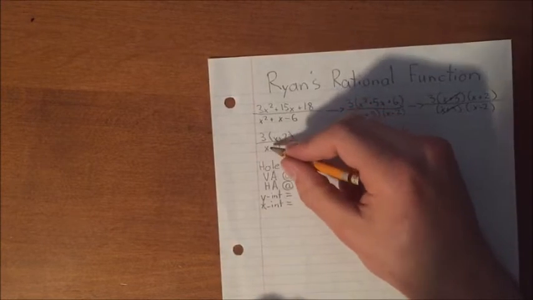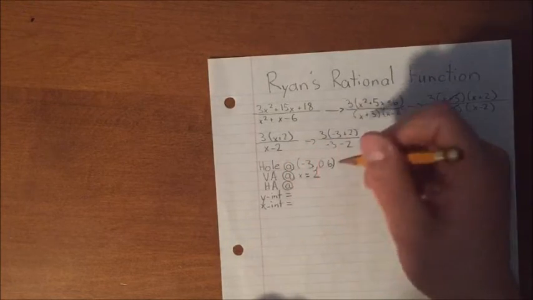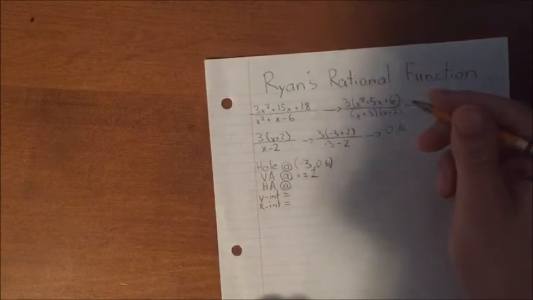We look at our vertical asymptotes, x minus 2. The denominator can't be equal to 0, therefore x cannot equal 2.